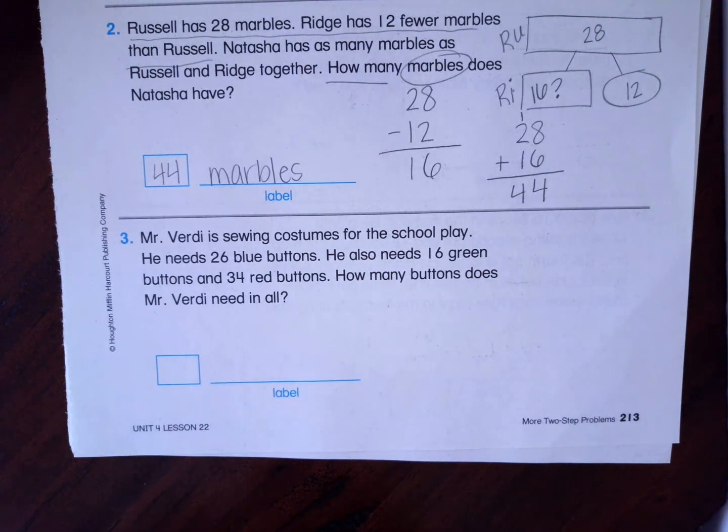Mr. Verdi is sewing costumes for the school play. He needs 26 blue buttons. He also needs 16 green buttons and 34 red buttons. How many buttons does Mr. Verdi need in all?